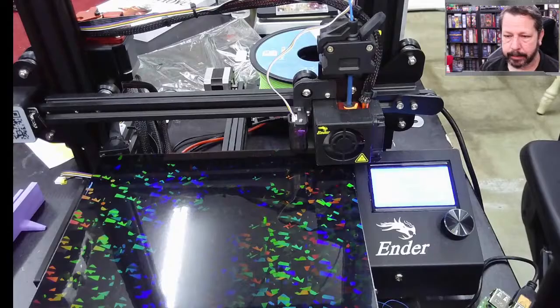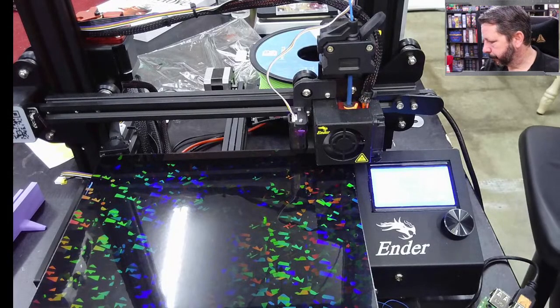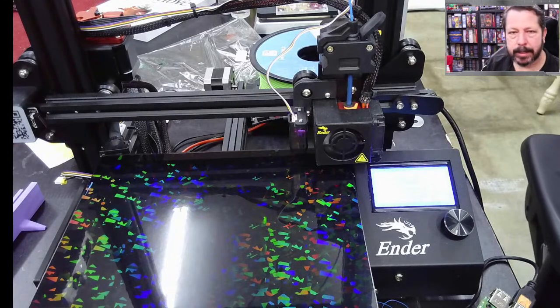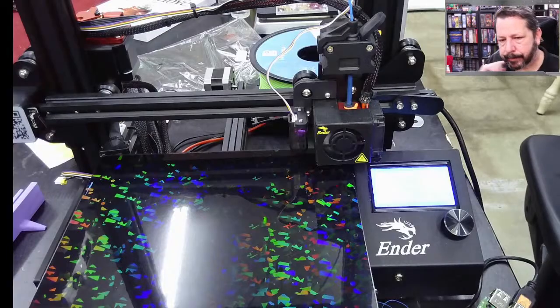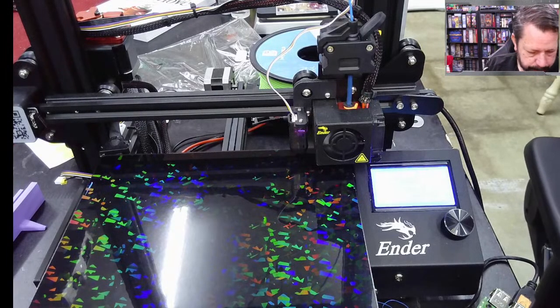Where are we at here? Oh, it's heating up the nozzle. So I don't think we're going to have time for our nozzle change. We've done that before. Maybe we'll do that very first thing on Friday. Let's check in on Fusion.